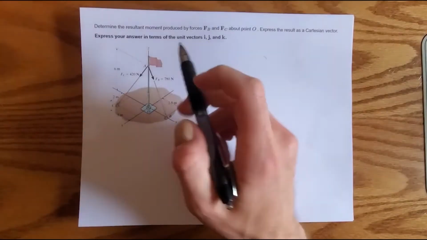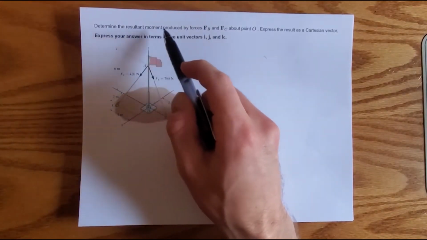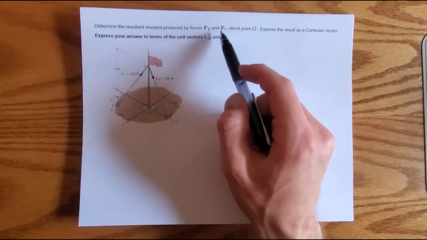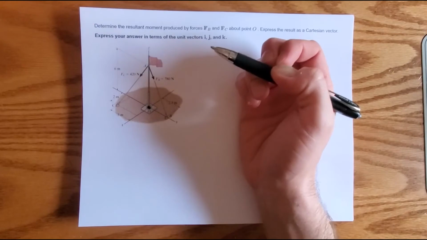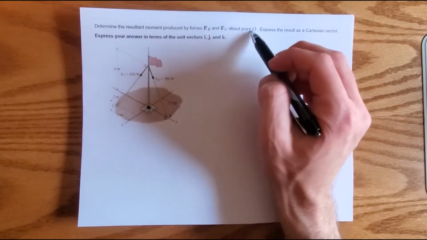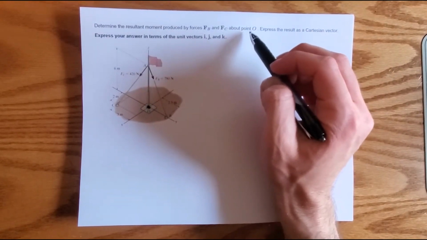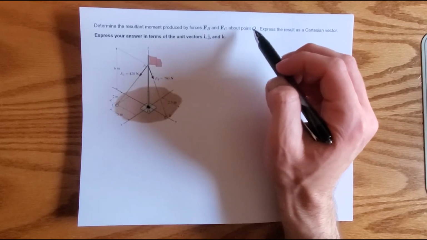Alright, now in this particular problem here, we're asked to solve for the resultant moment produced by forces FB and FC about this point down here, which is point O, which is our origin point. So you might have guessed it, but point O is going to be 0, 0, 0. That's where everything is originating from.